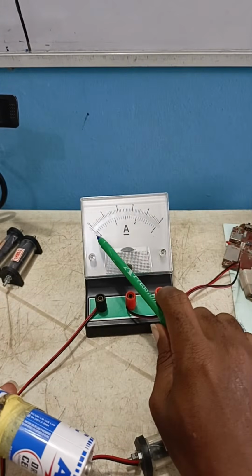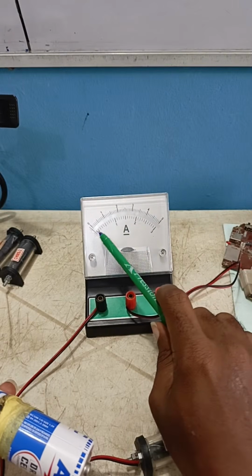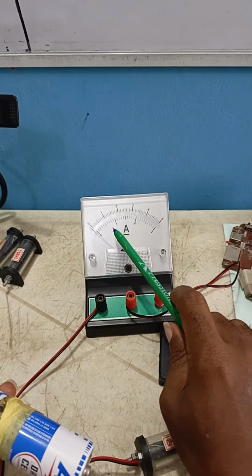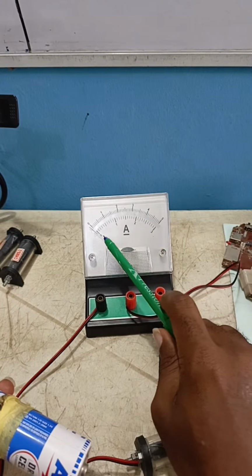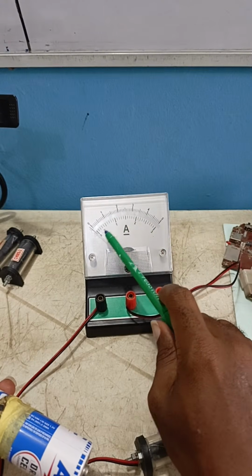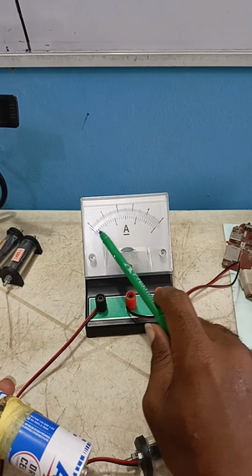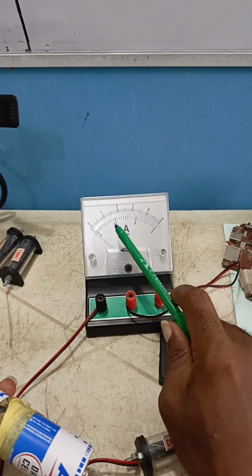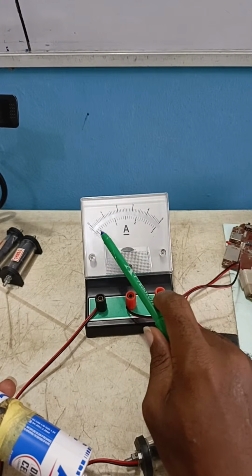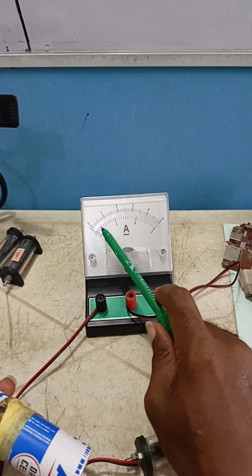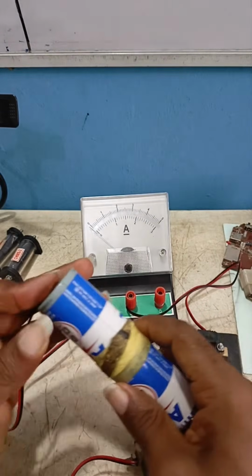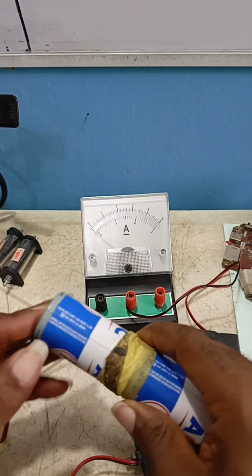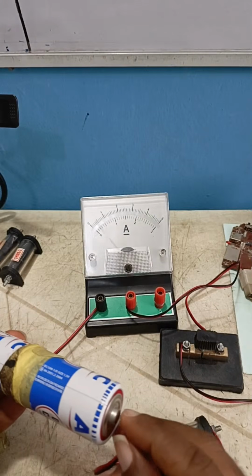From this line 0 to this 1, there are 10 small lines. Since the difference is 1 ampere, and between it you have 10 small lines, each line will be 1 divided by 10. Each of these lines is reading 0.1 ampere. So you need to get to know this so that you know what the value of your current is. All right, I'm closing.